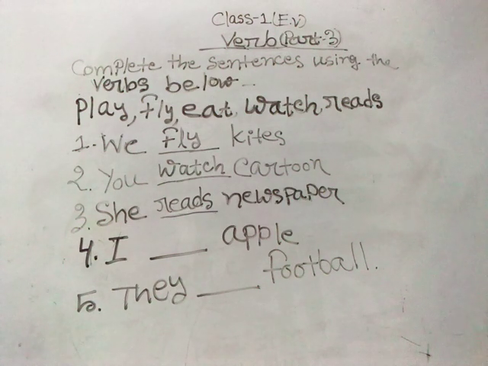She reads newspaper. Now coming to the next one, number 4: I guess apple. As apple is the name of a fruit, and for some people it is the most favorite fruit. I always notice that Tiana is very much fond of apple, because I saw her eating apple most of the time in our tiffin period.